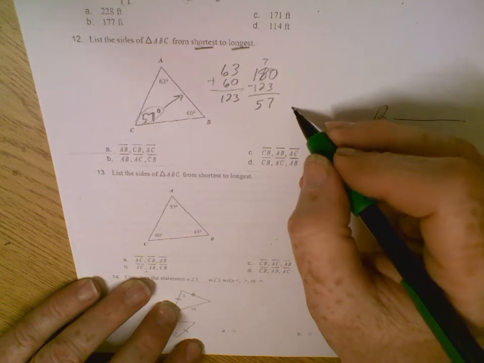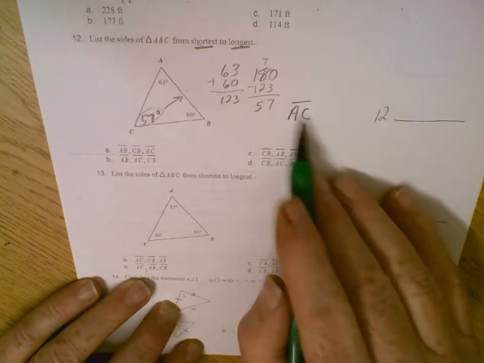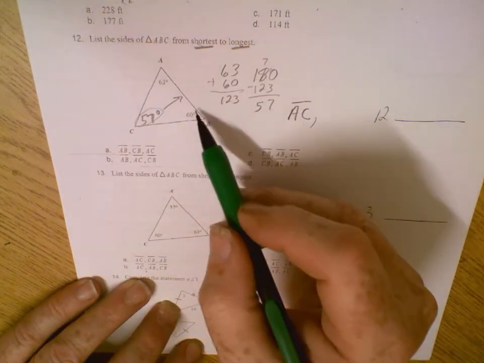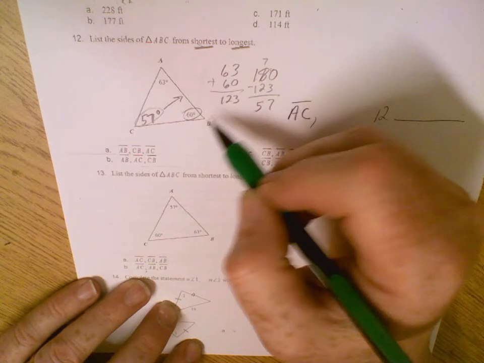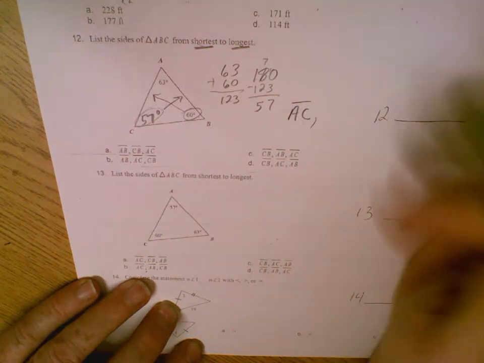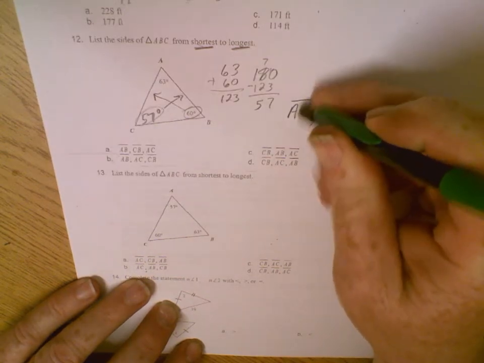So the shortest side has to be segment AC, making sure that we use our symbols. Then the next shortest side is going to be across from the 60-degree angle. I messed up, that's not AC, it's supposed to be AB there.